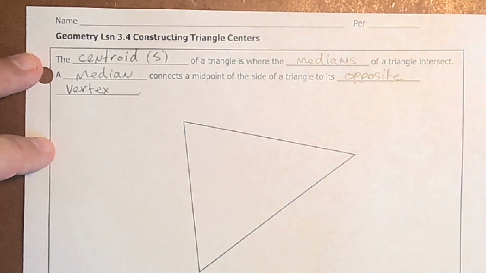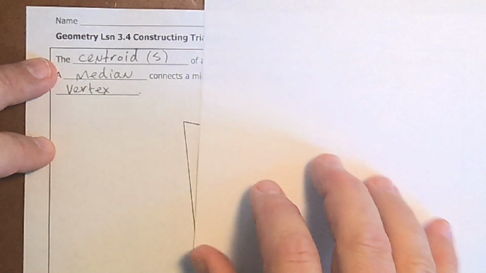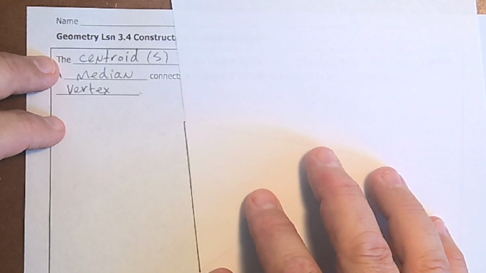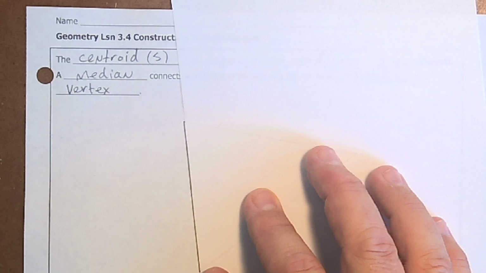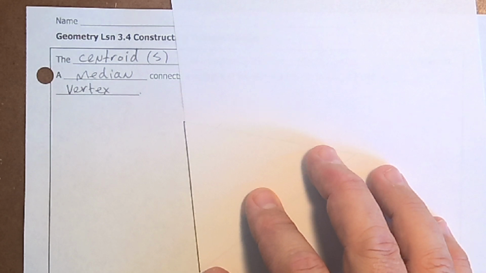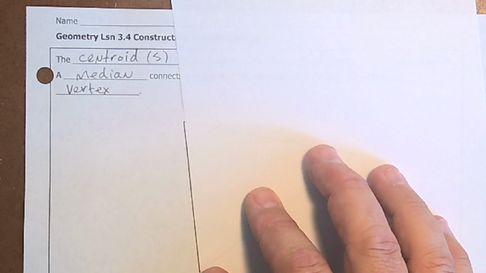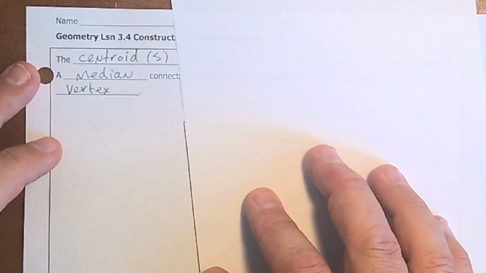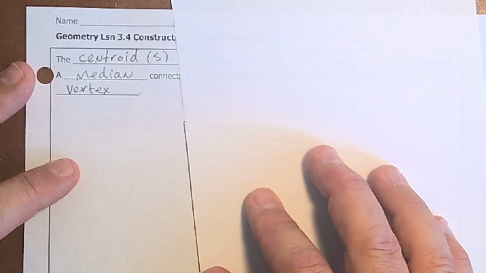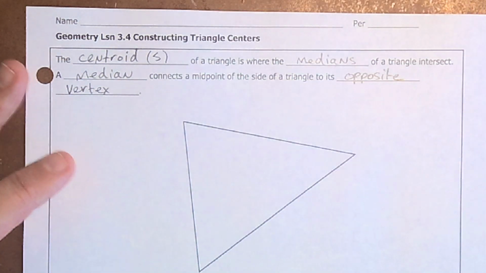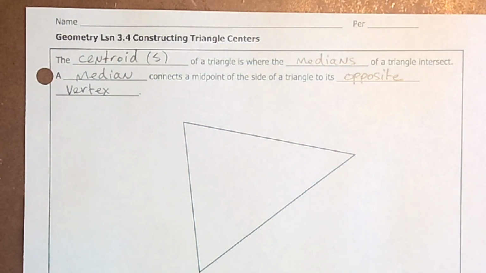A midpoint, right? Like if I covered up this part of the triangle and I had just given you this line segment and I said, hey, I'd like you to find the midpoint of that line segment. Could you do it? Sure. This is the second instruction that we did. Find the midpoint of all three sides of the triangle and just mark the midpoint. Okay? Ready to go. Go ahead.